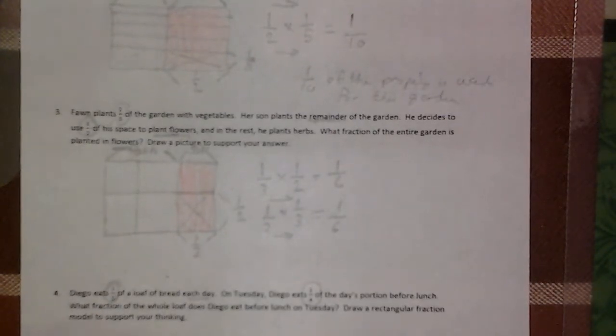So he eats 1/5 every day, right? So how many pieces do we need to split this into? 5 pieces. So 1, 2, 3, 4, 5. So we need 1 piece, right? So we need 1/5, and we label this 1/5. So use our colored pencil, and we color it in, yes?